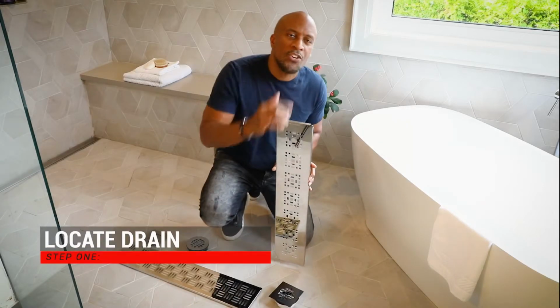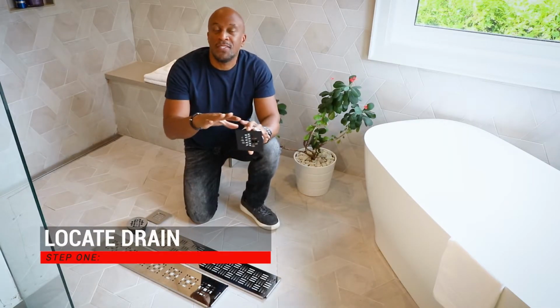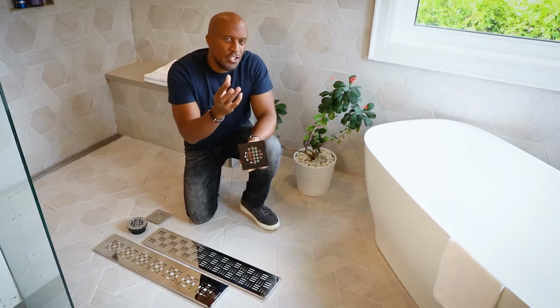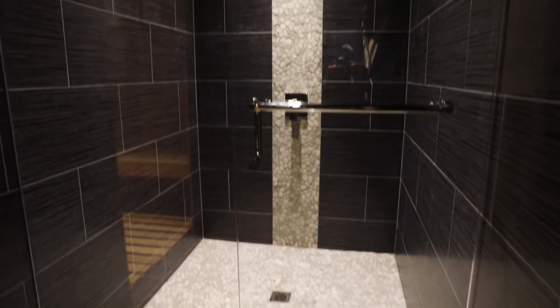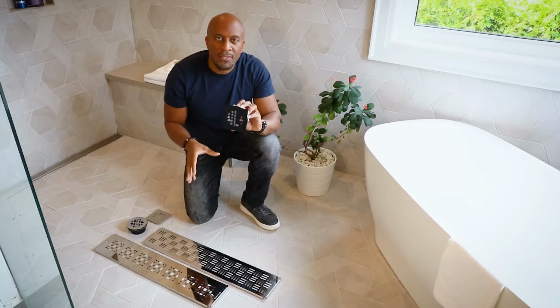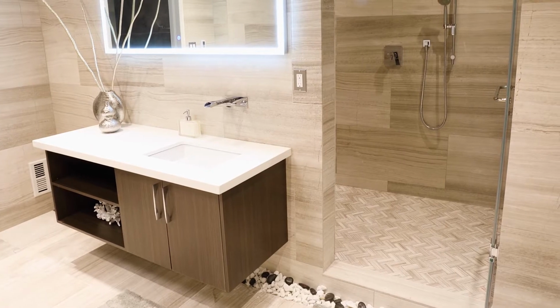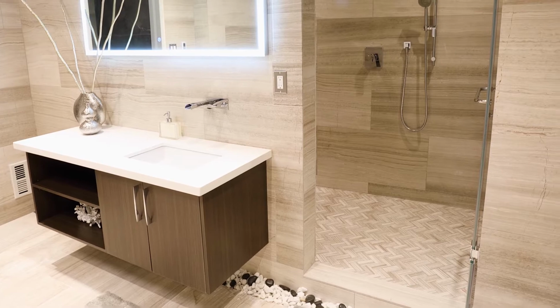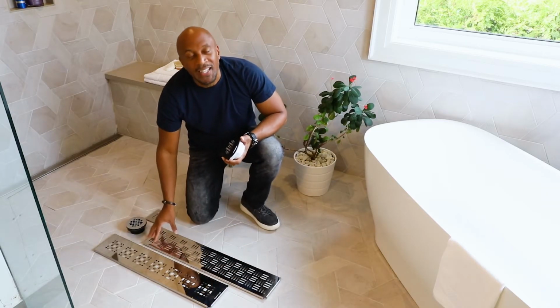Step 1, locate your shower drain. The selection of your drain is going to influence the selection of your tile. If your shower pan has its drainage in the center of the shower pan, you're more likely to go with a traditional drain, which is square or round. If you can get your drain located to one side, doesn't matter what side, but away from your curb, then you can go with some of the more contemporary styles, which I love, the linear drain.